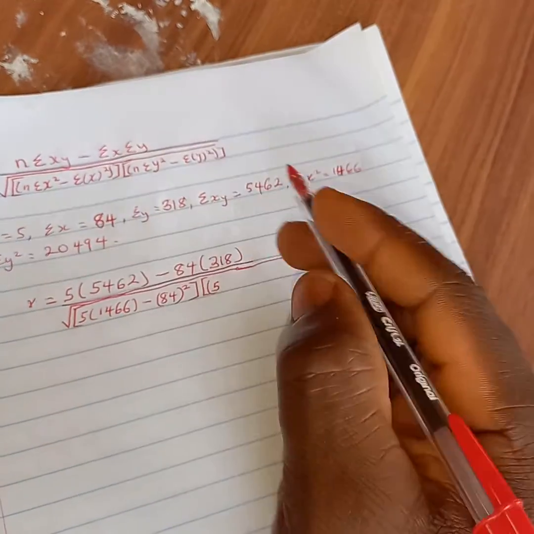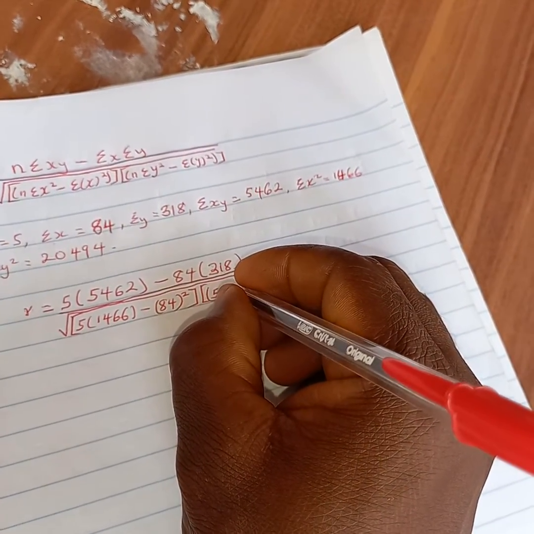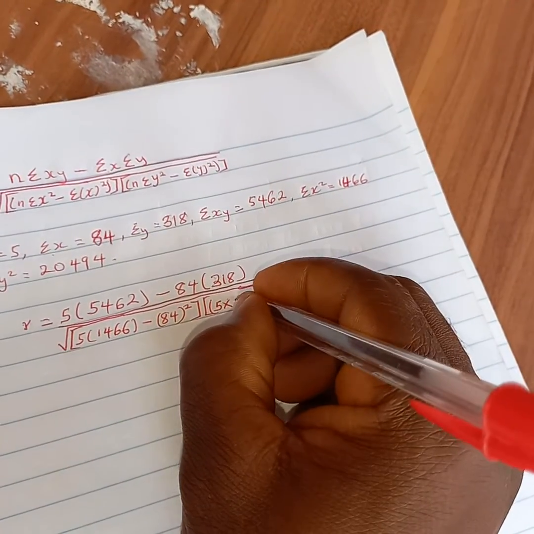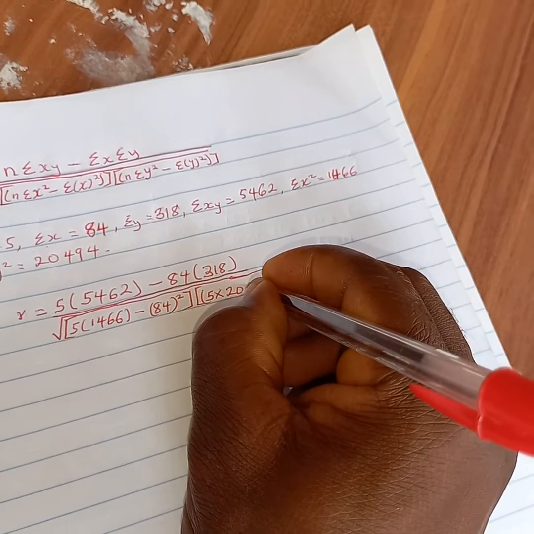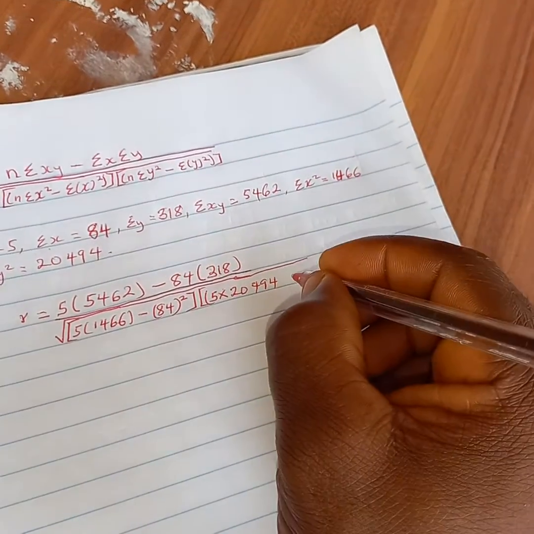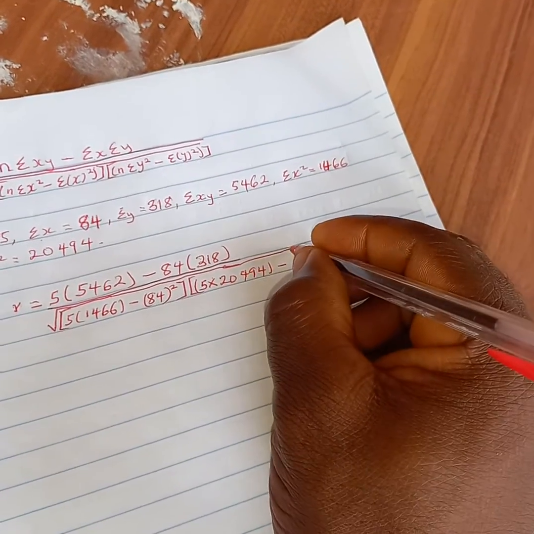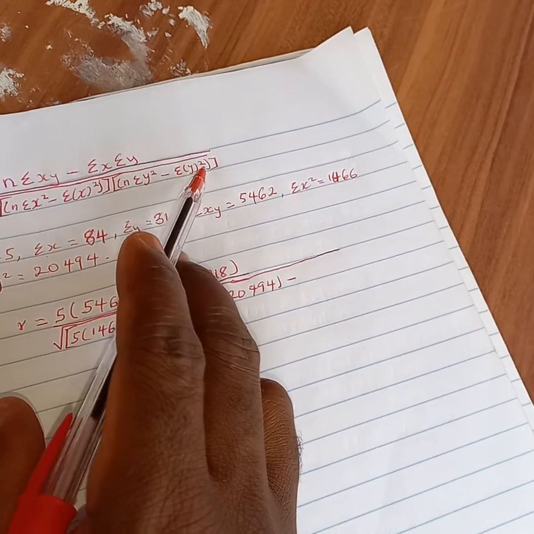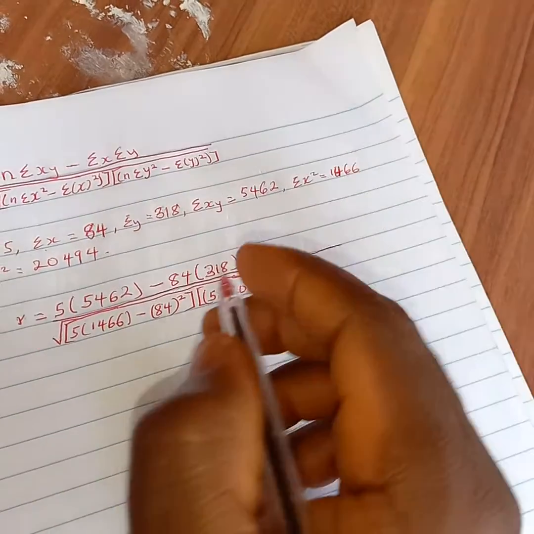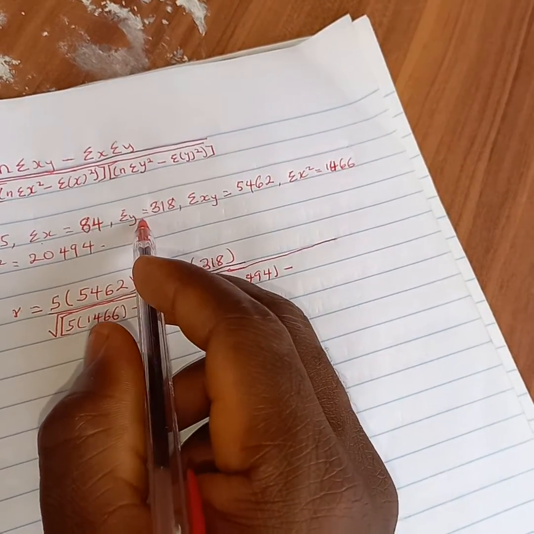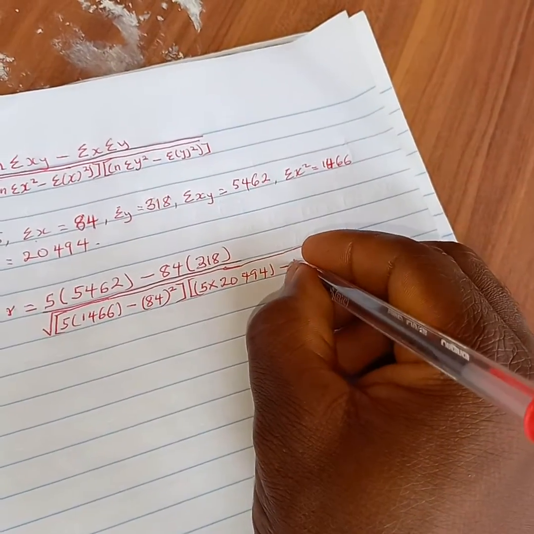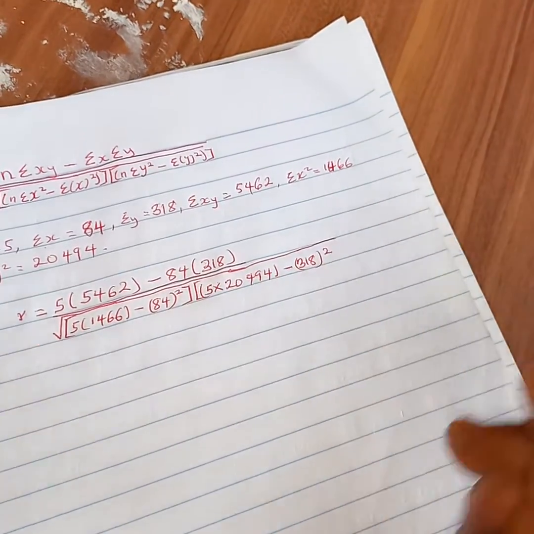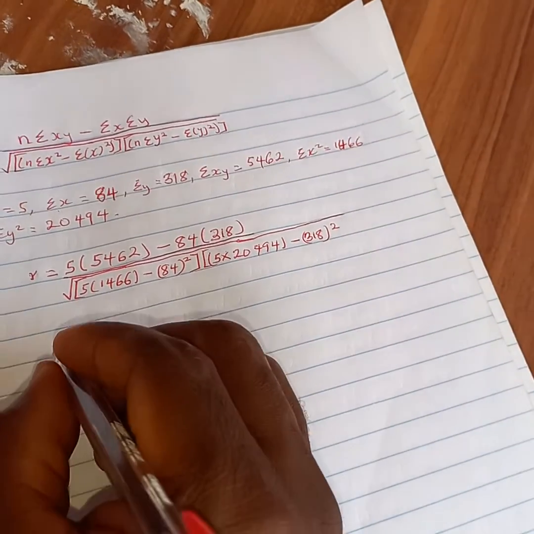Summation of y squared is what? 20,494. You close, minus summation of y all squared. Summation of y is 318. You square all. So let's work further.